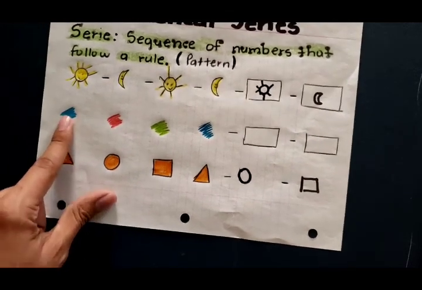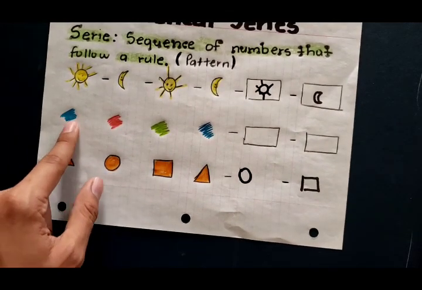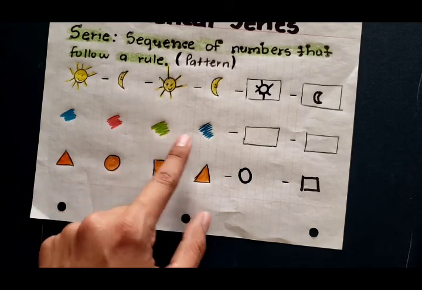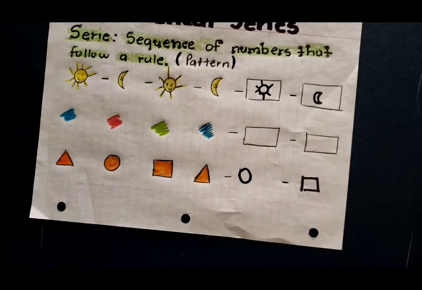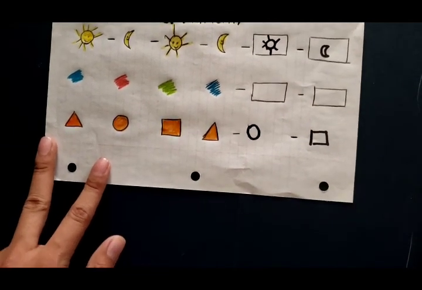Something that is in order. Now let's look at the colors. Blue, red, green. Blue, red, green. Blue, red, green, and so on. That is a pattern.